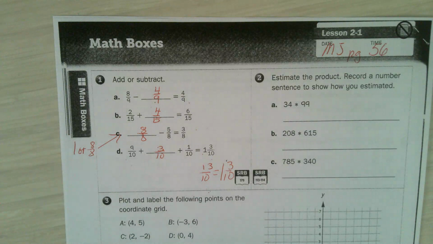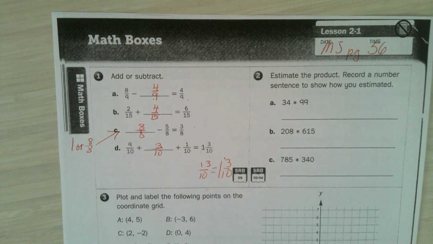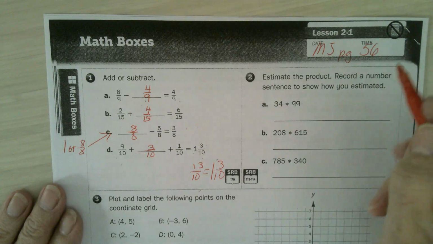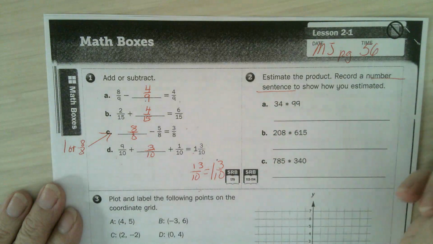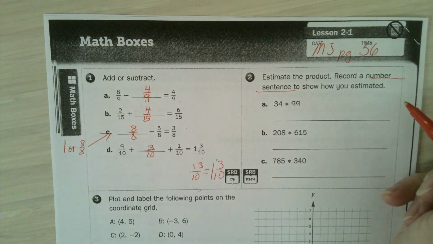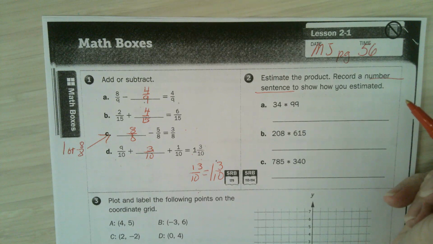Here we go, kids. So in this one, it says estimate the product. That means you don't have to have exact answers. And it wants you to include a number sentence to show how you get your answer. So you're going to round the numbers so that they're friendly numbers.